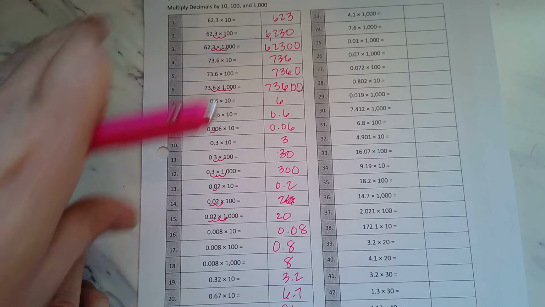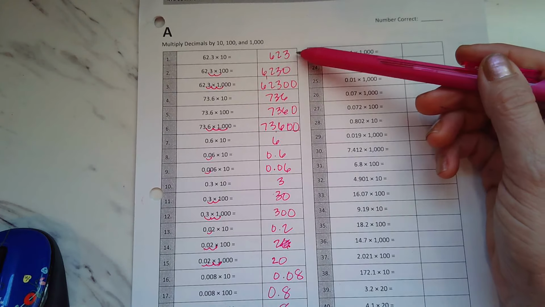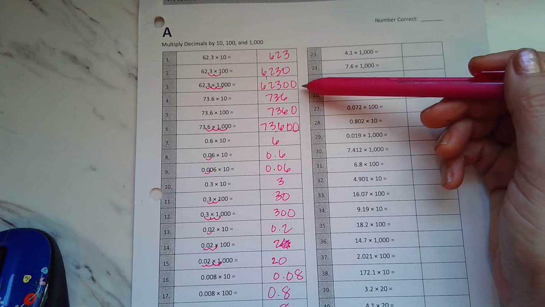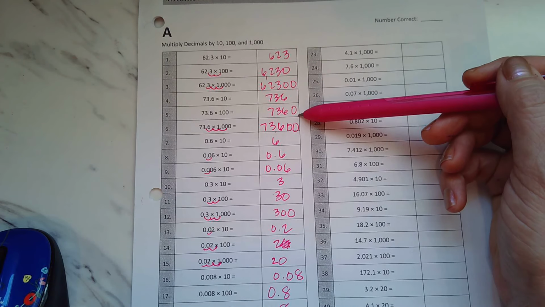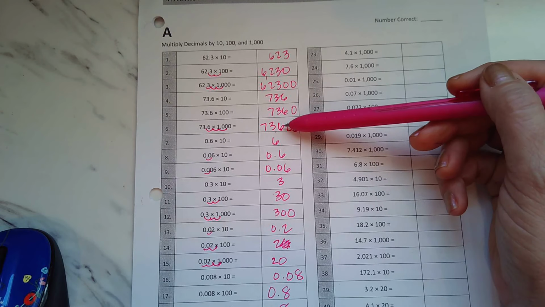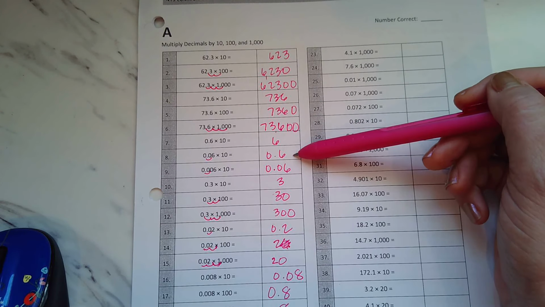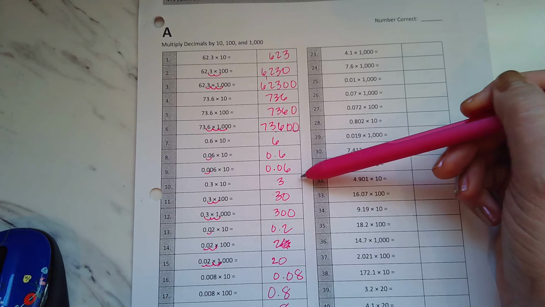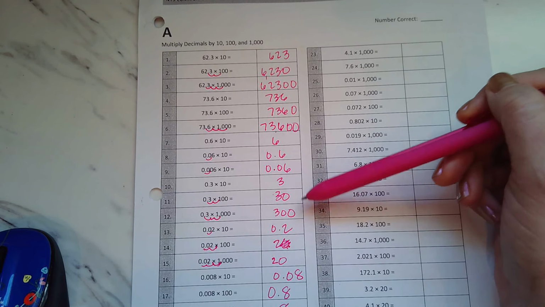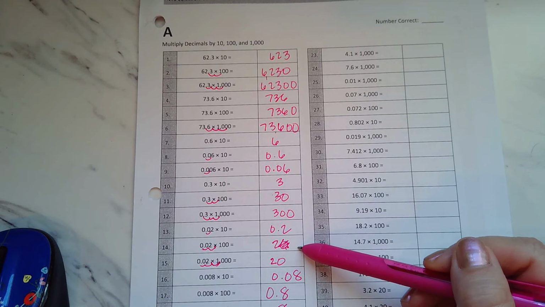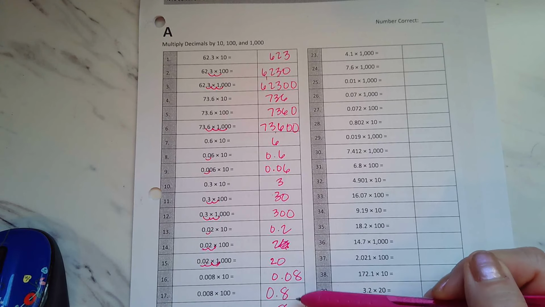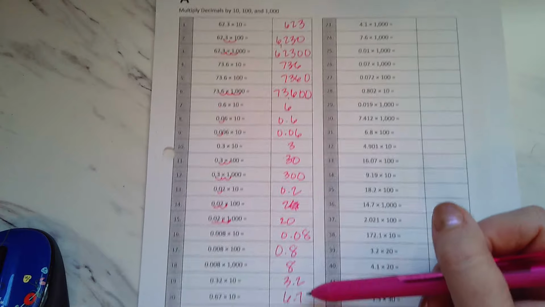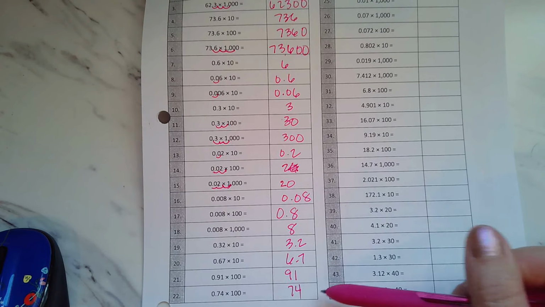Ready? Okay, let's correct. 623, 6,230, 62,300, 736, 7,360, 73,600, 6, 0.6, 0.06, 3, 30, 300, 0.2, 2, 20, 0.08, 0.8, 8, 33.2, 6.7, 91, and 74.